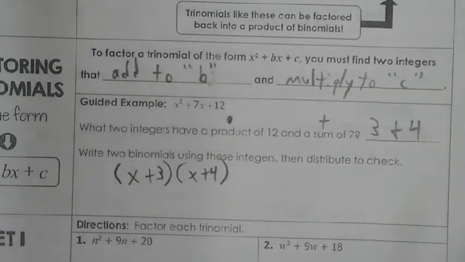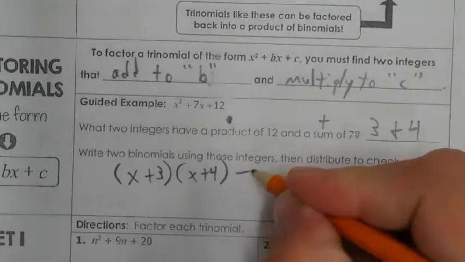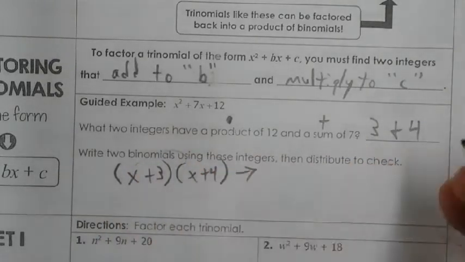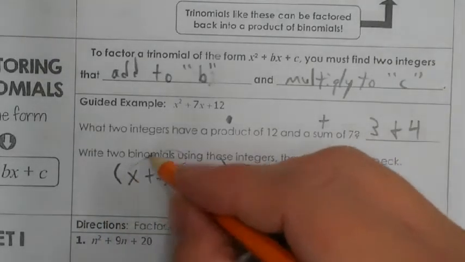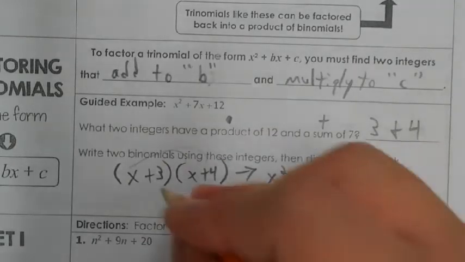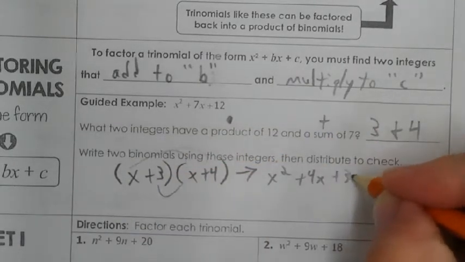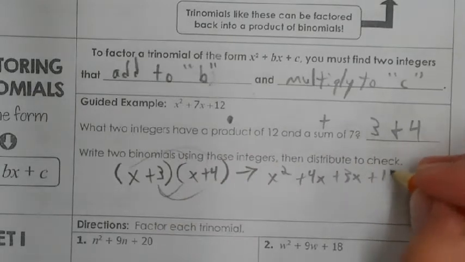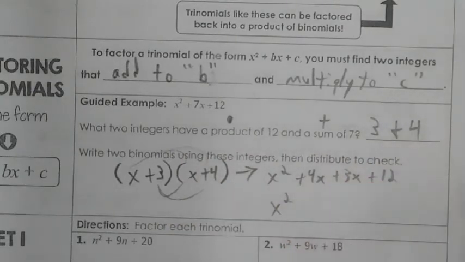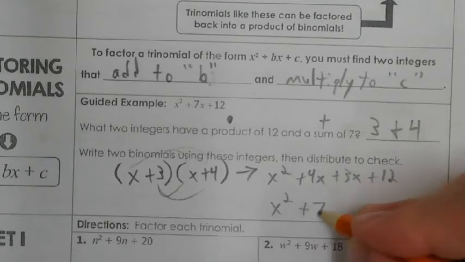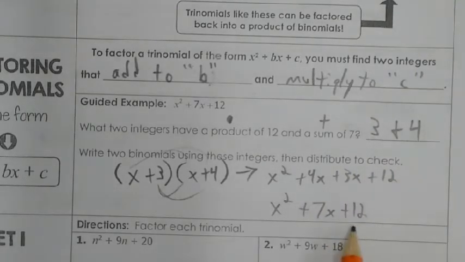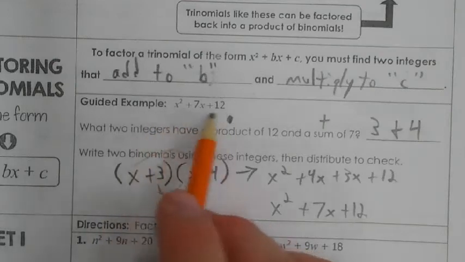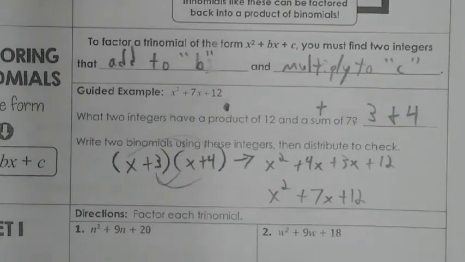What you can do to check yourself to make sure what you did was right is work this out. So x times x is x squared, x times 4 is 4x, 3 times x is 3x, and 3 times 4 is 12. Once you combine the like terms, 4x plus 3x is 7x, plus 12. And looky there, that's the same thing as right here. Does that make sense?